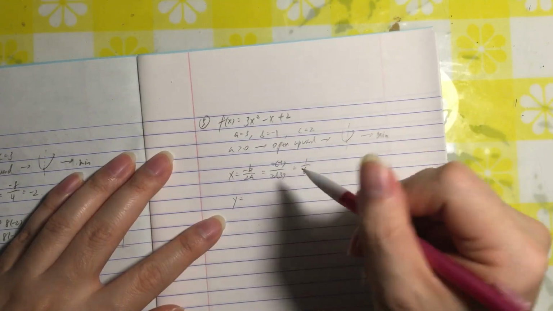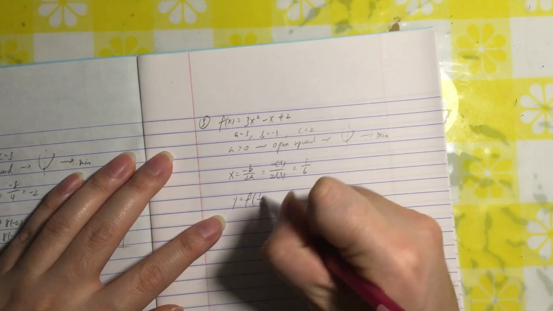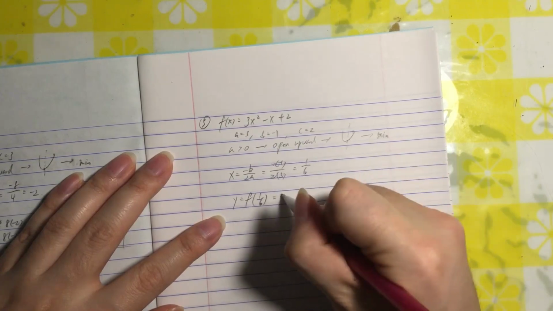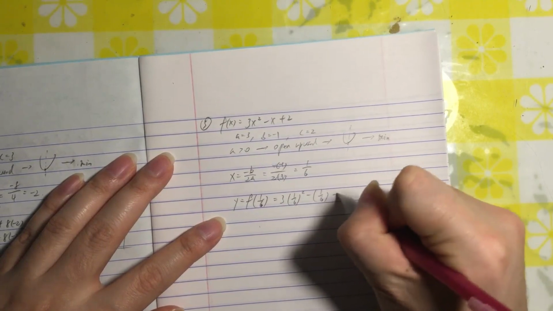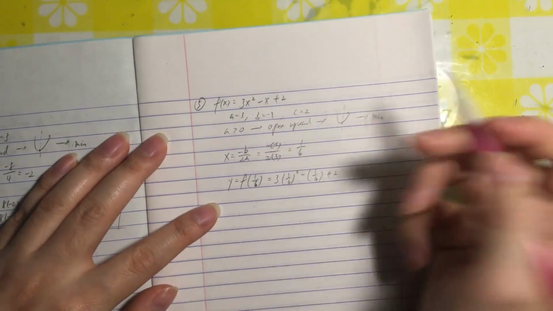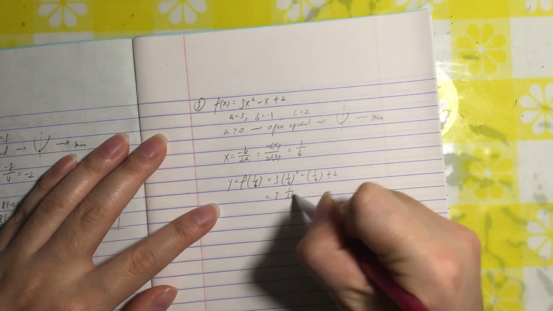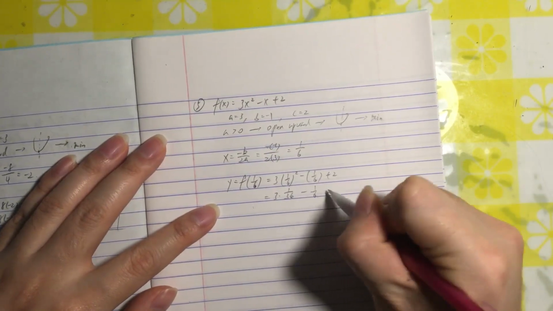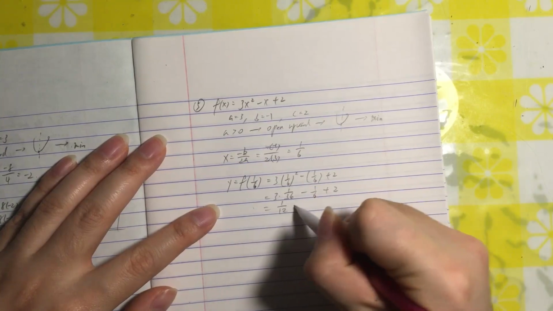So for the y coordinate, plugging x into function f, we get f of 1/6. Plugging 1/6 for each x. 1/6 squared is 1/36. 3 times 1/36 is 1/12.